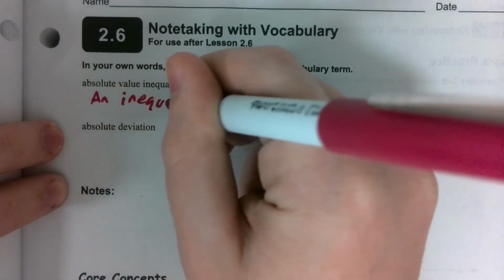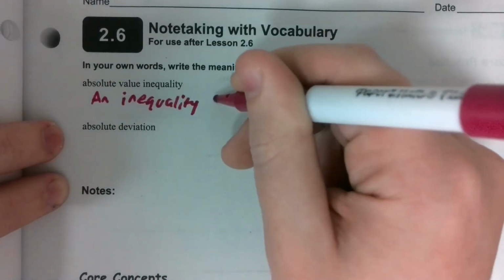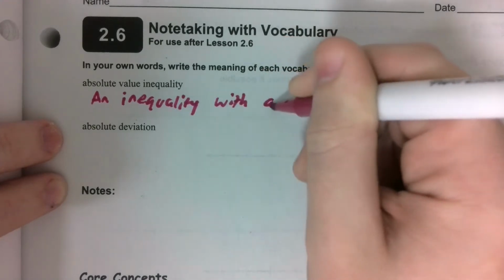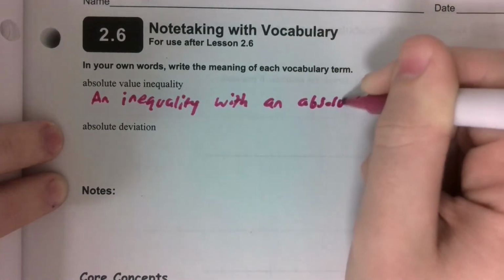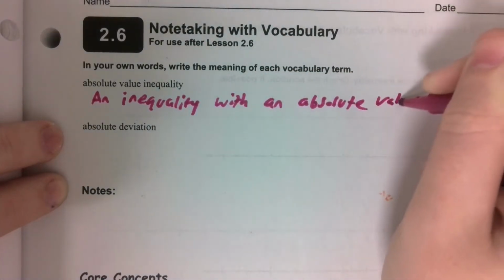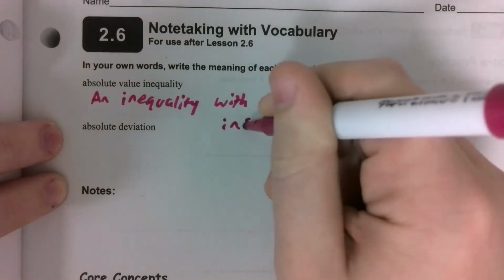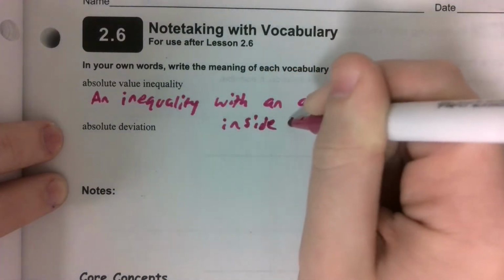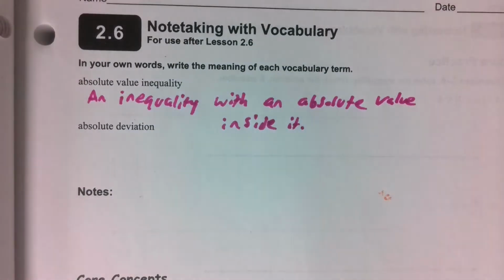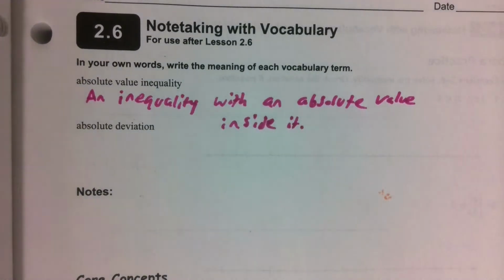An absolute value inequality is an inequality with an absolute value inside of it. We mathematicians are not very creative with our vocabulary.